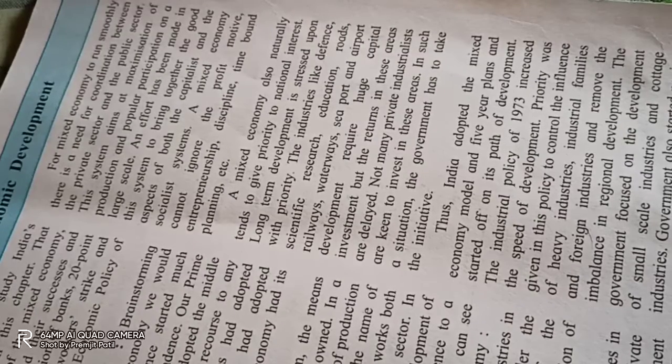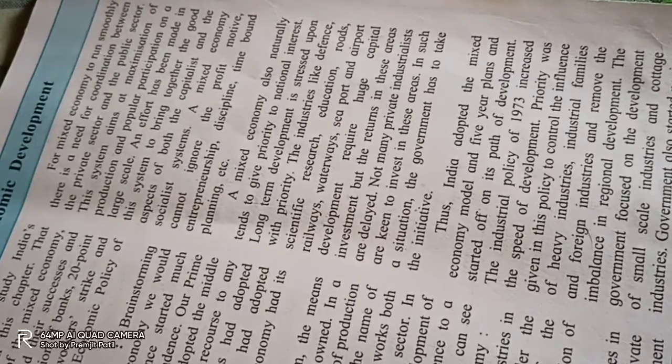We already discussed defense equipments. Only defense equipments and ammunition are produced by the Indian government. No private company is given permission to produce any such material or any such production.